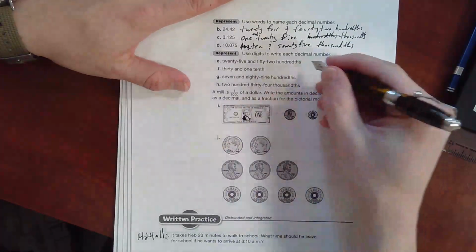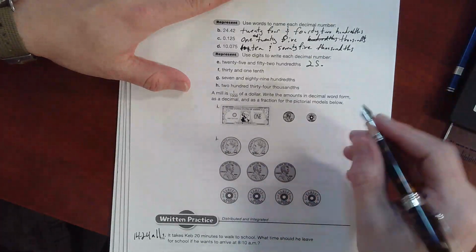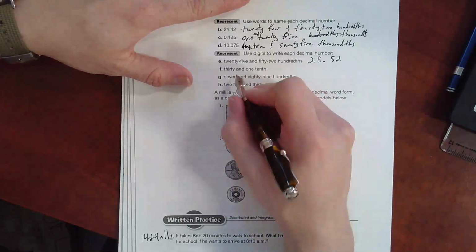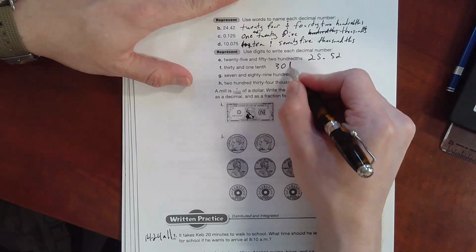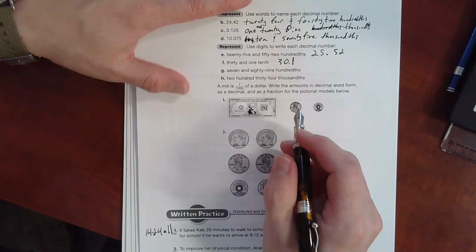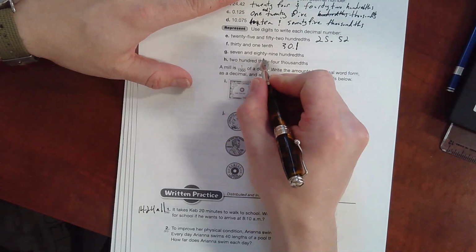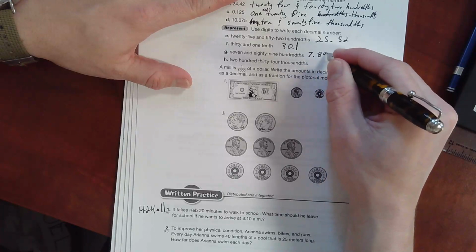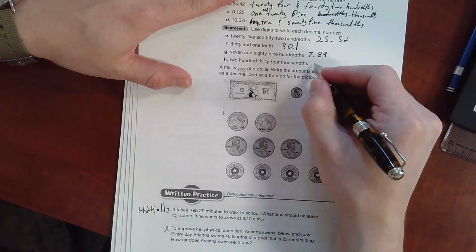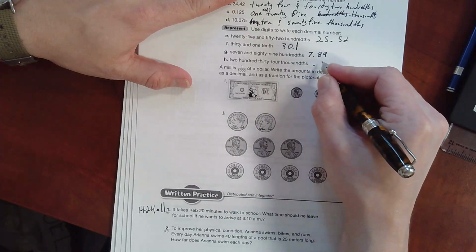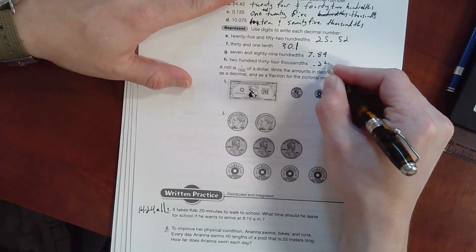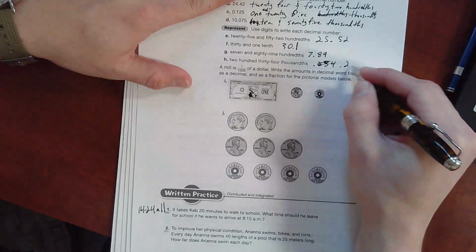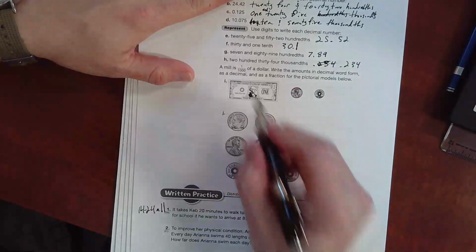All right, use digits. This is easier. 25 and 52 hundredths. 30 and 1/10, or 30.1. 7 and 89 hundredths. 234 thousandths, or 0.234.